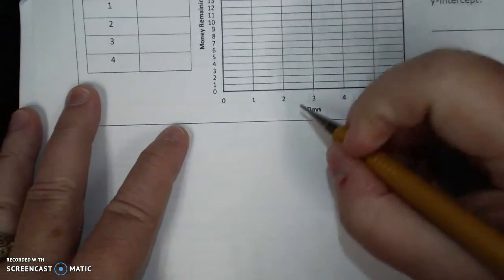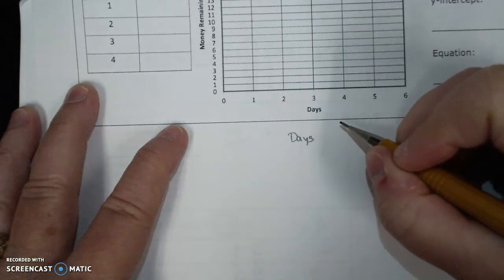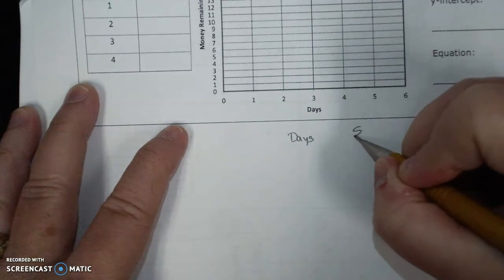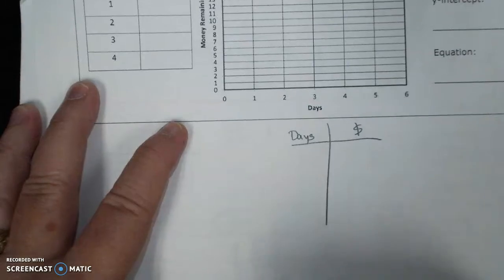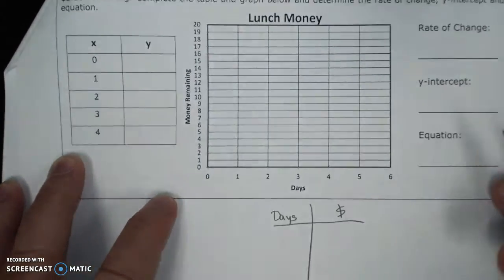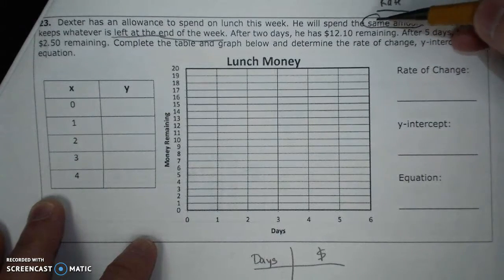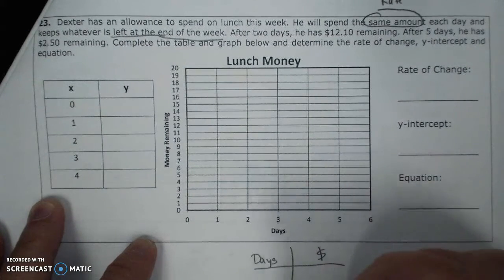After 2 days, so I have days, and I have money. Okay, so it says days here and money remaining. Sorry, I was circling up there and you didn't see it. So he has 2 days, and I have 12.10. After 5 days, he has 2.50.